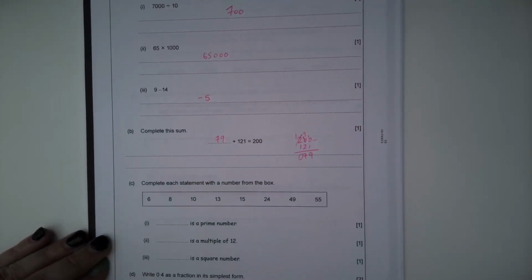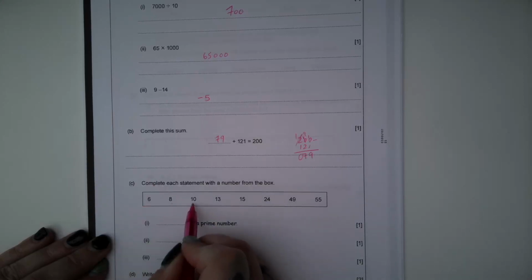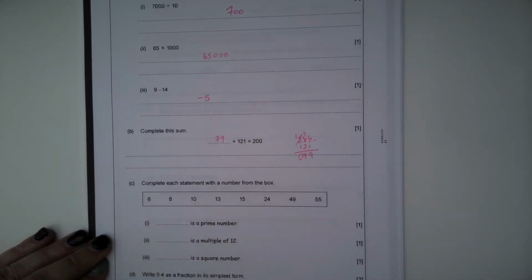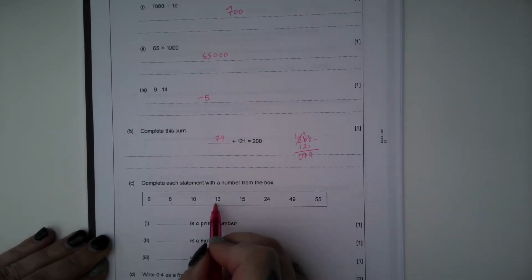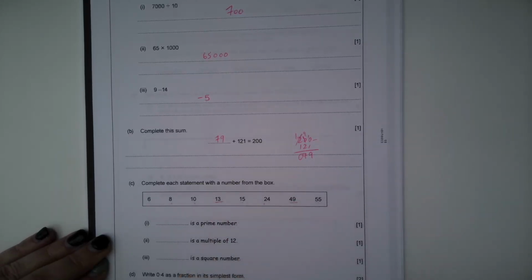Part C, complete each statement with a number from the box. So we need to use the numbers in this box here. Part 1, this number is a prime number. So a prime number can only be divided by 1 and itself because it only has two factors, 1 and itself. So any of these that are multiples of 2, so 6, 8, 10, 24, cannot be prime numbers. We've also got to think about any potential easy spots for multiples of 5, so 15 and 55. So we're choosing between 13 and 49.